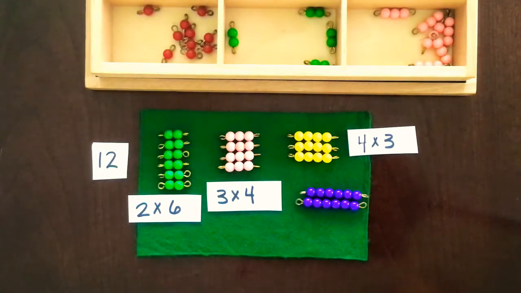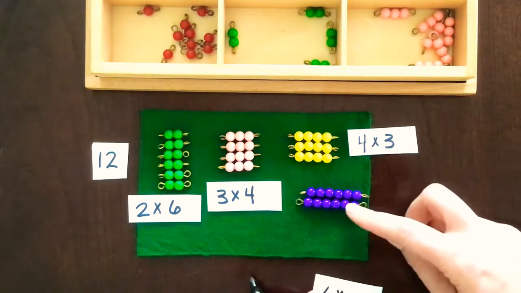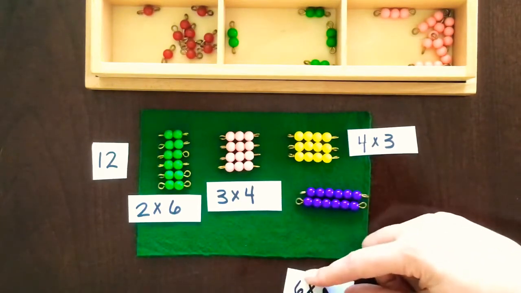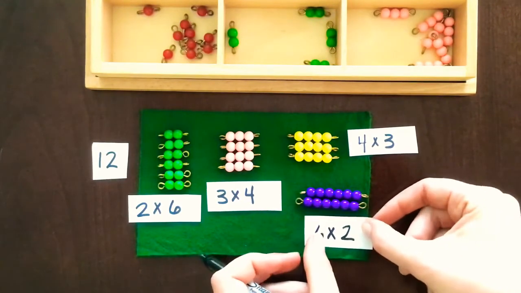And what expression goes with that? Yeah, we have our 6 beads, and we have them 2 times. We have 2 of them. 6 times 2.